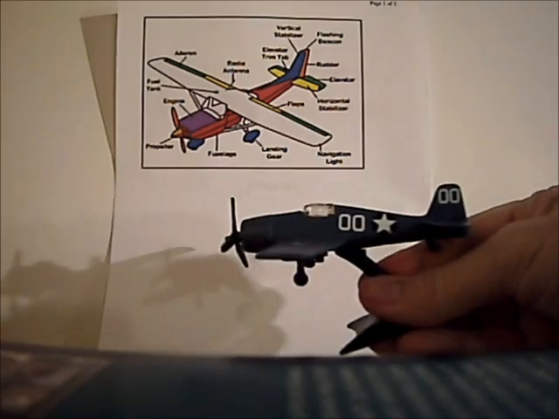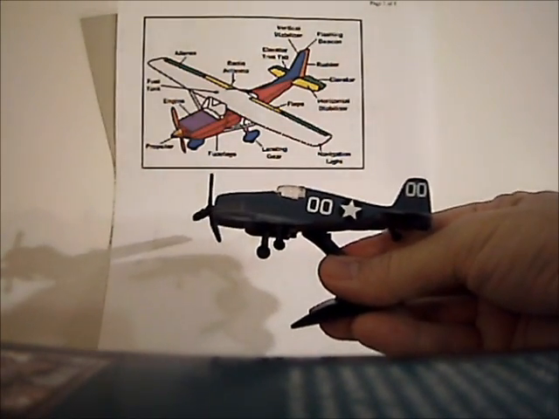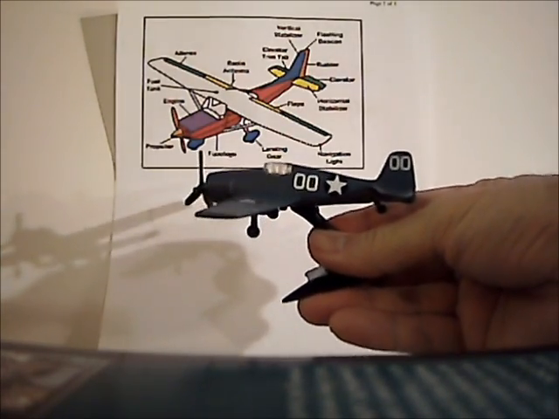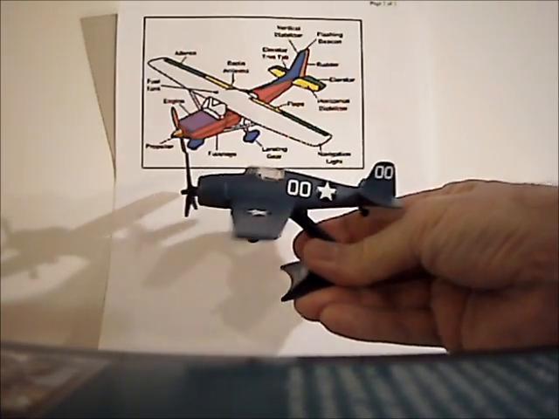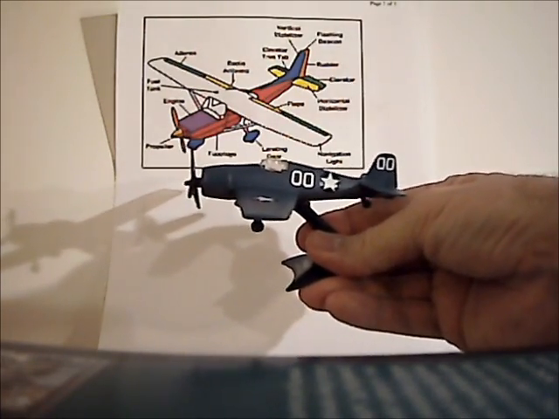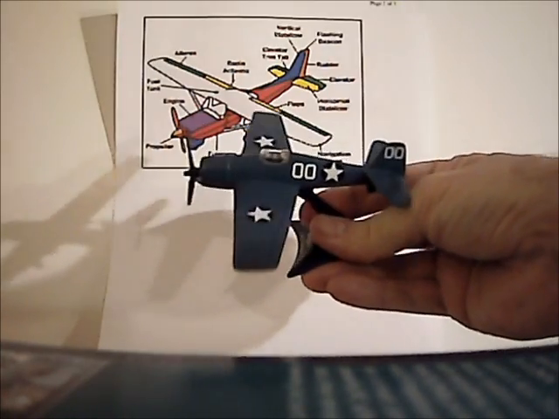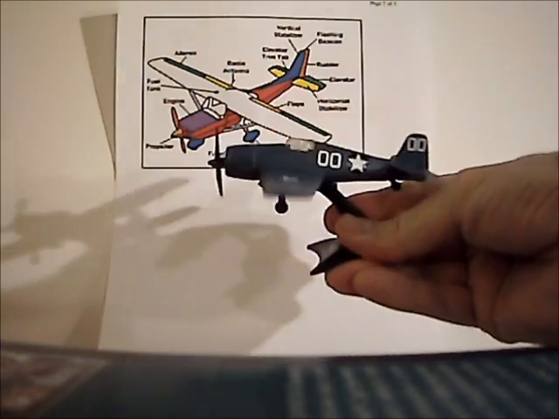And we have a little model here of a World War II aircraft called the Hellcat. It was a very effective aircraft in World War II. So what does the aileron do? It allows the aircraft to bank or roll left and right, left and right.